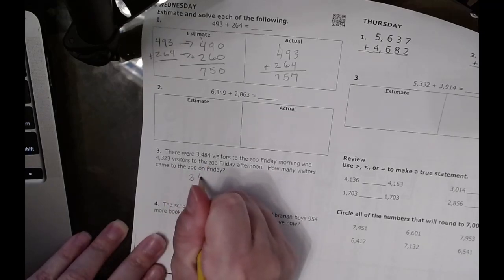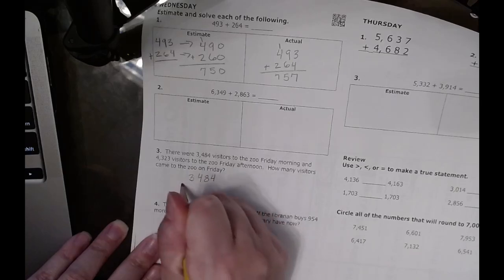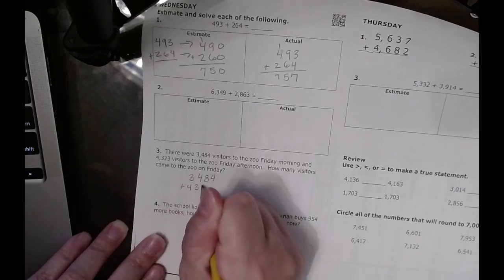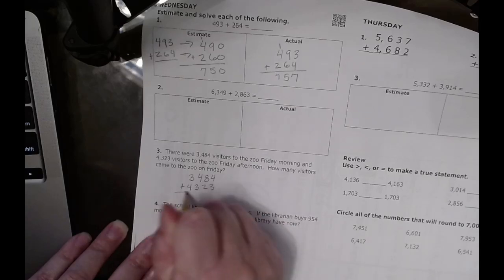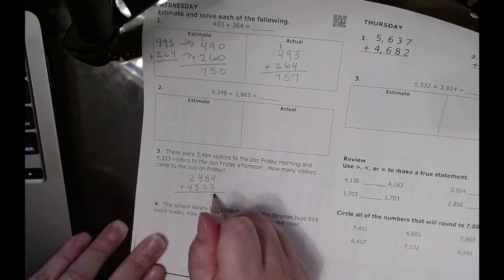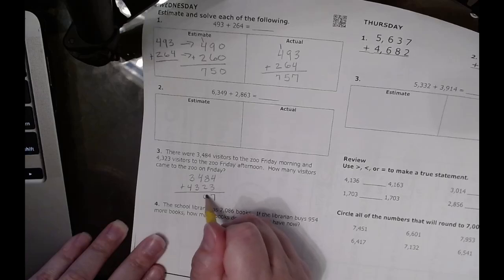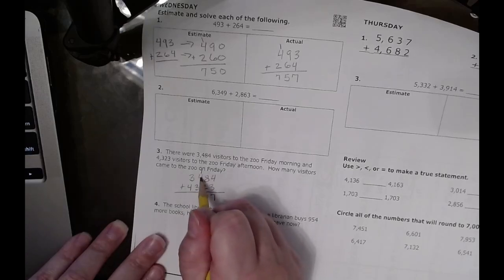So 3,484 plus 4,323. 4 plus 3 is 7. 8 plus 2 is 10. Carry the 1. 1 plus 4 is 5.